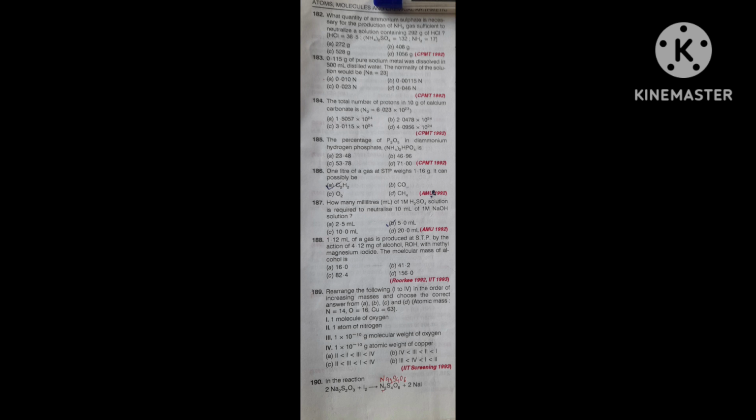The second is less than the first, that is clear, with 10 to the power minus 23. The second one was less than the first one, and the first one is less than the third one, and the third one is less than the fourth one, because the fourth one is highest, 6.3, and the third one was 3.2. The correct option is 1 only. This question was asked in IIT.